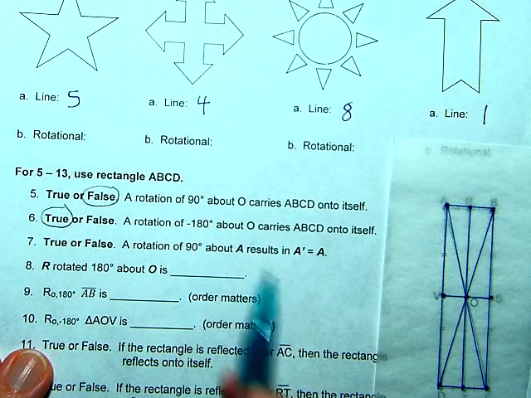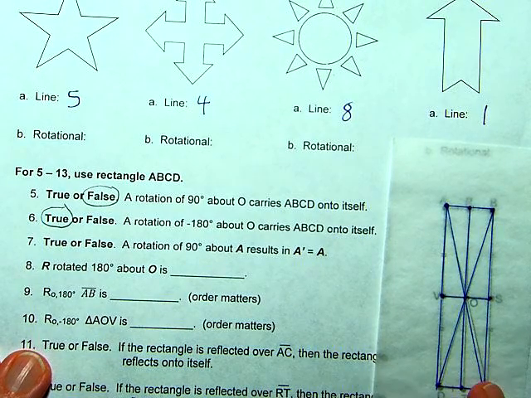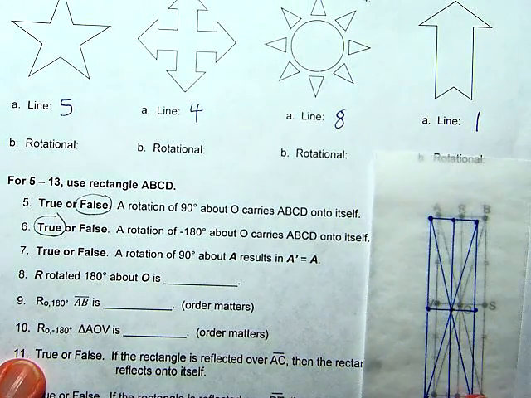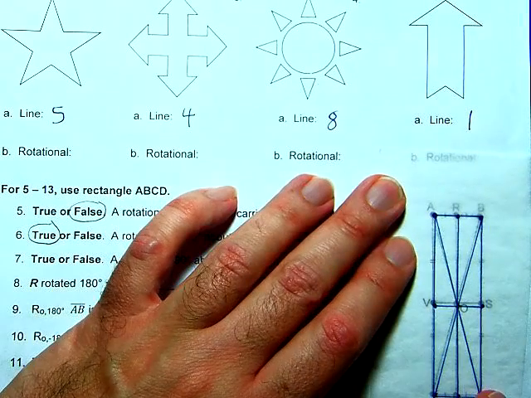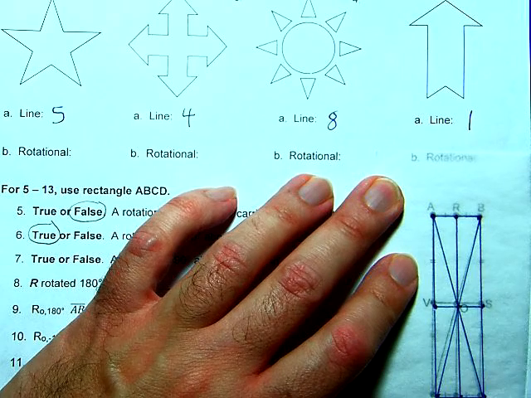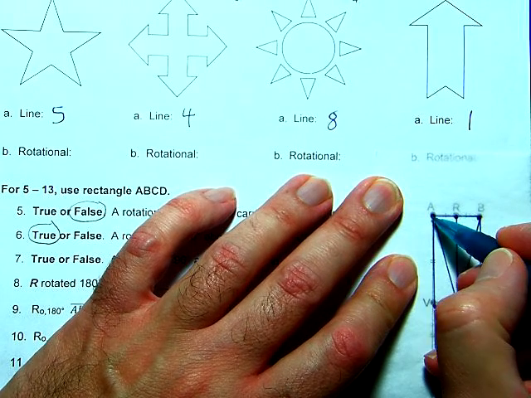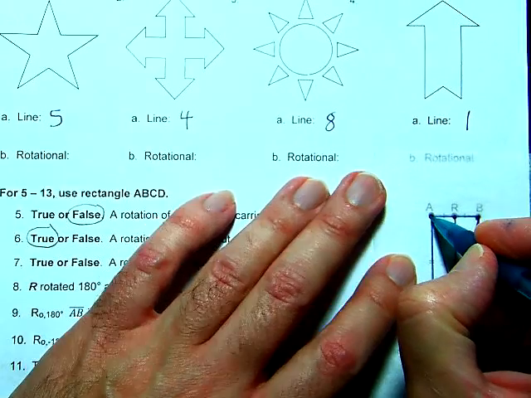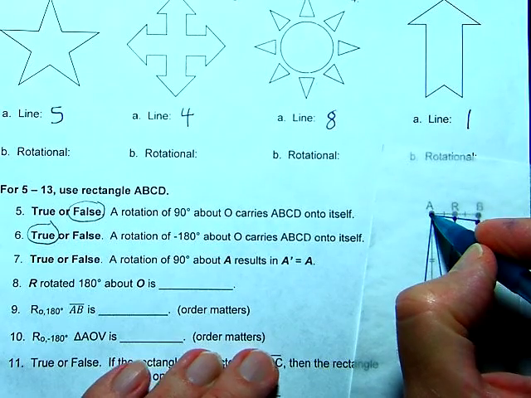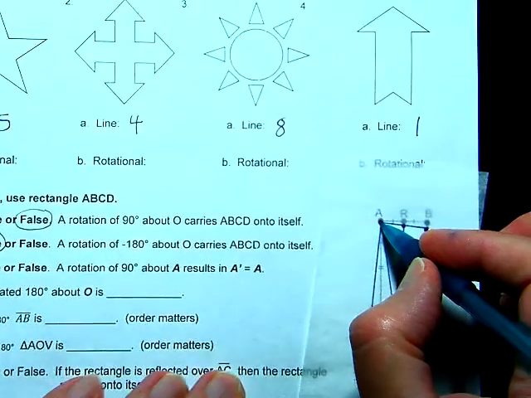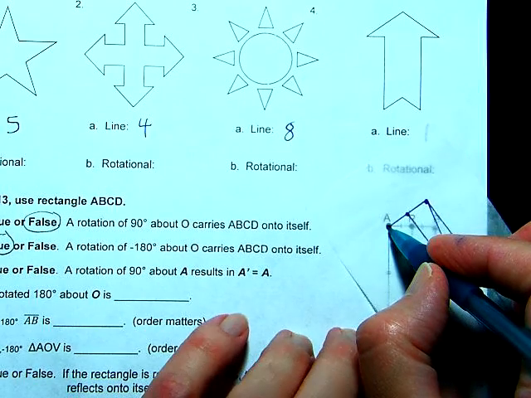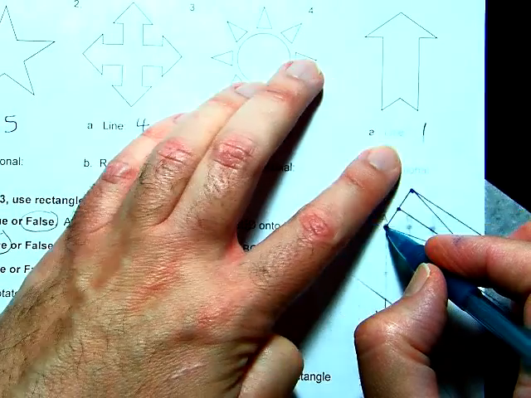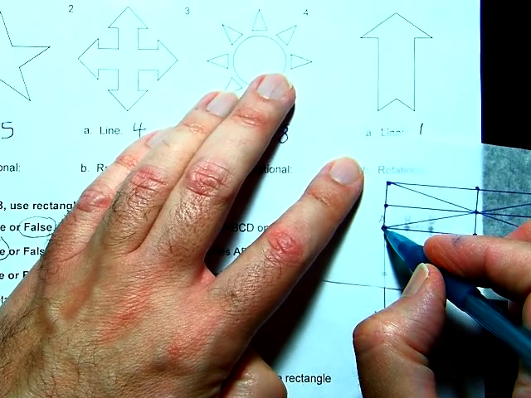But let's take a look at that and convince ourselves that that is true. So a rotation of 90 degrees about A. Let's line these two figures up again, and I think you can see through the patty paper that A is right here. So we're going to rotate about A. I'm going to put my pencil on A, and we're rotating in a positive 90-degree direction. So I've got to rotate the figure counterclockwise 90 degrees, to there. That's a 90-degree rotation.